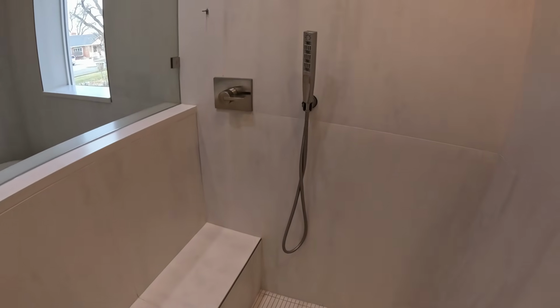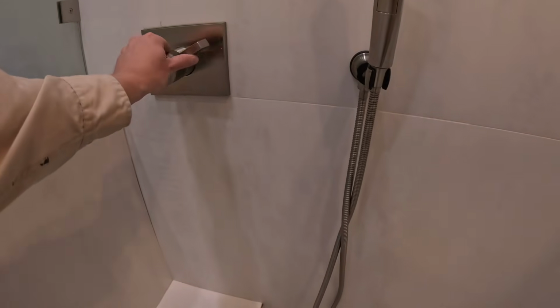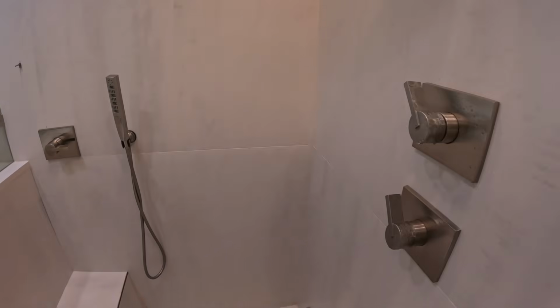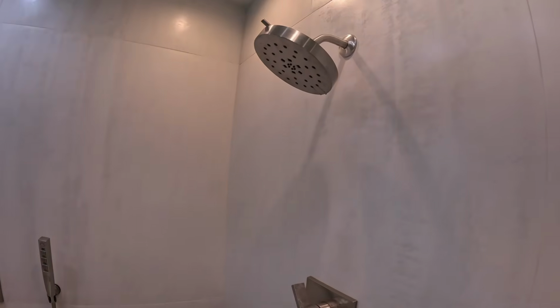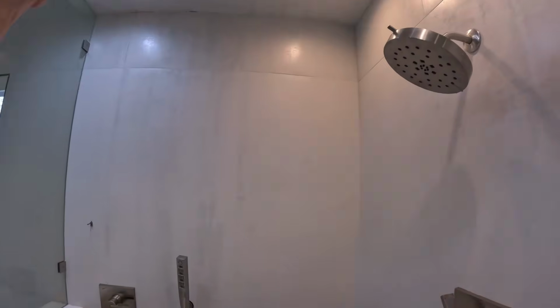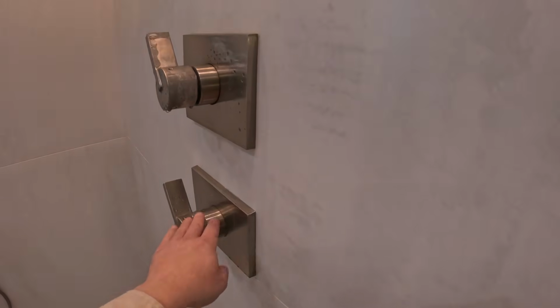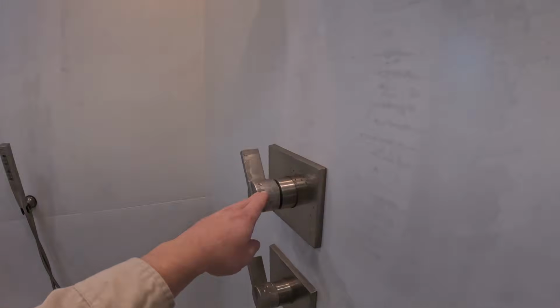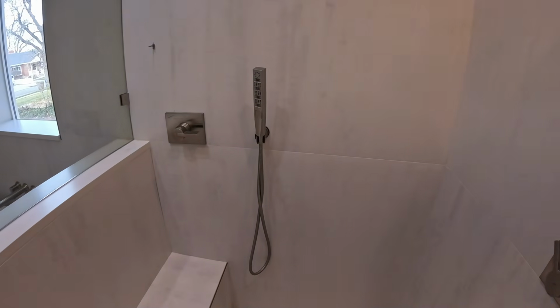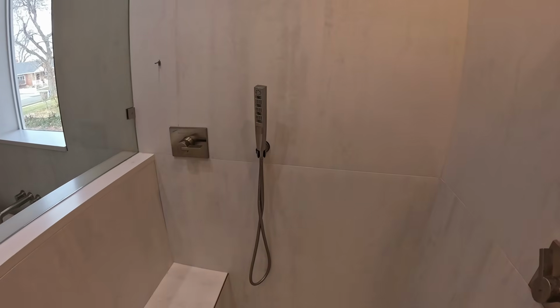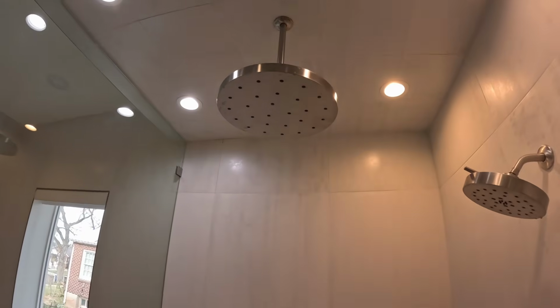This is a good way to add multiple shower heads and handhelds in a shower, is adding a whole separate valve per fixture. So that's to get full water pressure at each source, each shower source.